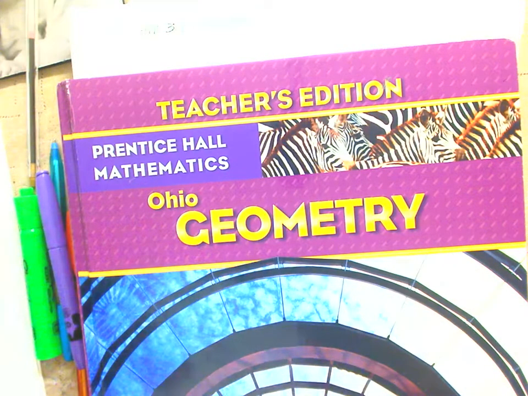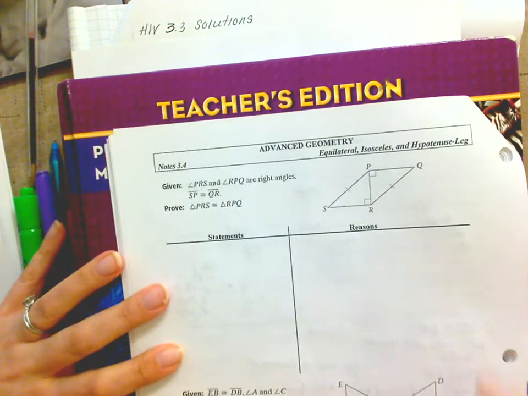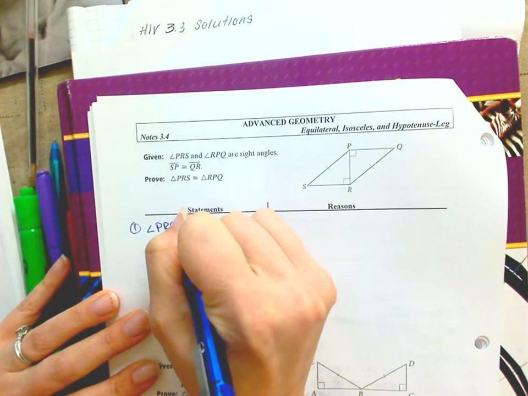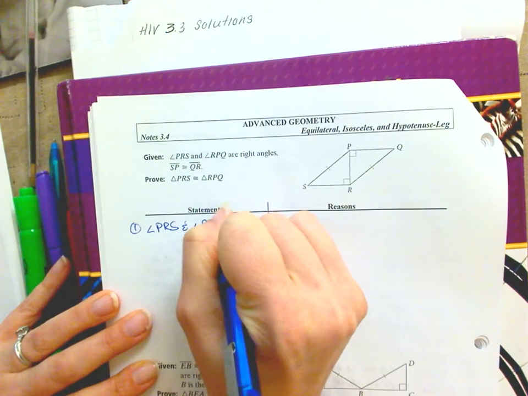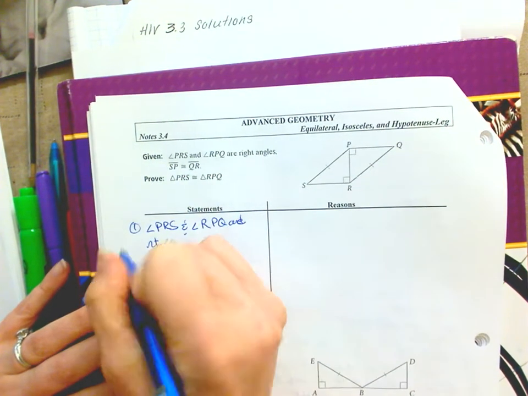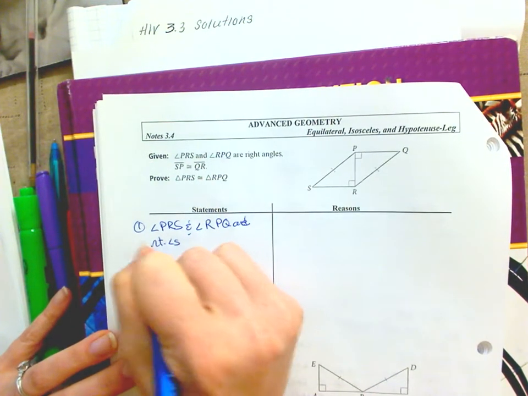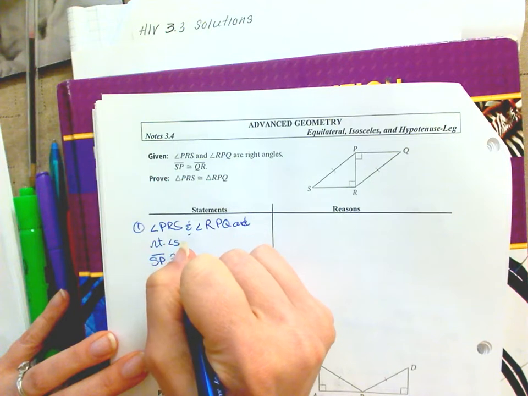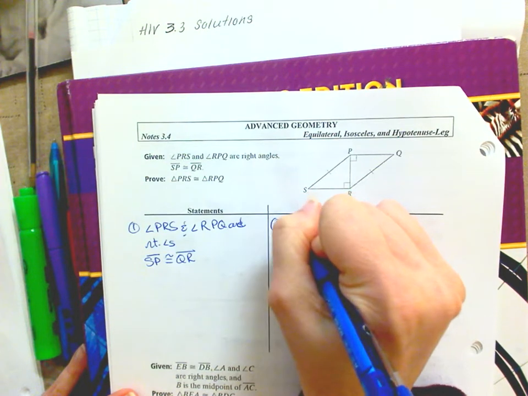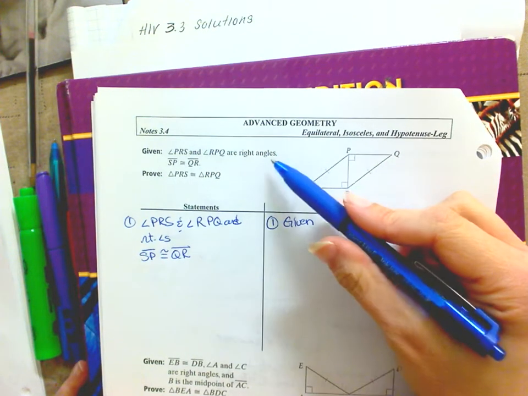All right, flip the page. We'll try to knock out two more here. All right, write down what we know. And then look at your picture and make sense of it. All right, so in our picture, they tell you they're right angles.